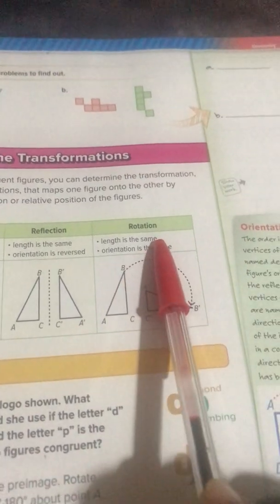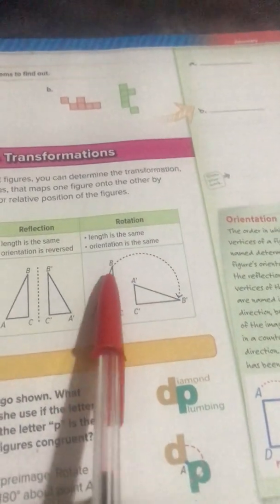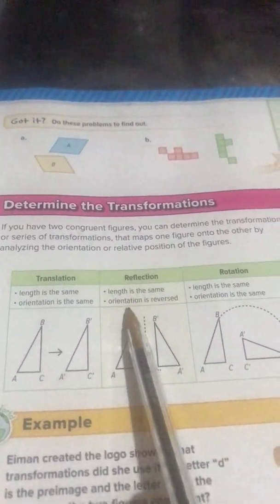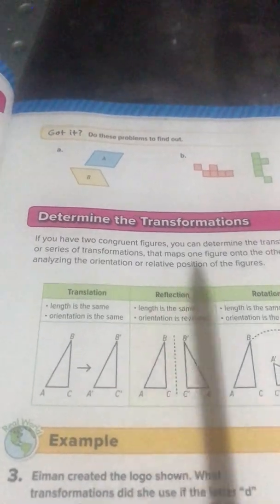Here, the length is the same, the size is the same, the shape is the same. And the orientation is the same. B is still on the top. If I return this, it will still face the same way. It's not like I am changing, okay? So orientation is the same during rotation and translation. Orientation is reversed during reflection, okay?